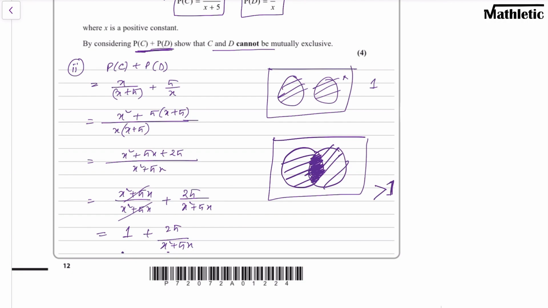So since probability of C plus probability of D is greater than 1, indicating that we do have a value in this overlapping portion, as in C intersection D must be greater than 0. There is a value in between the overlapping part, which is actually making the total greater than 1. So these two are not mutually exclusive.